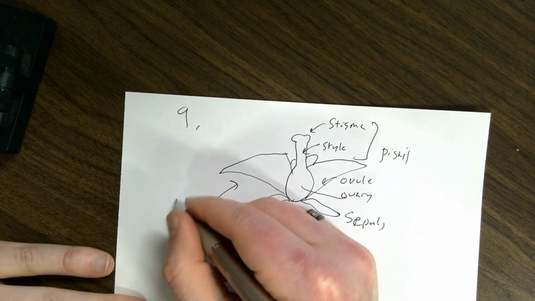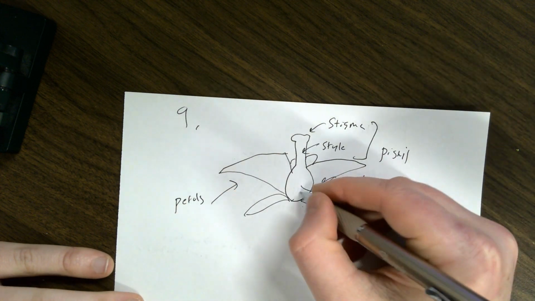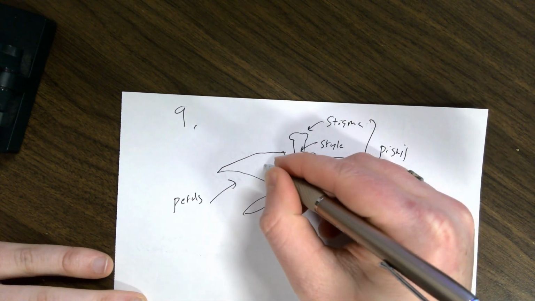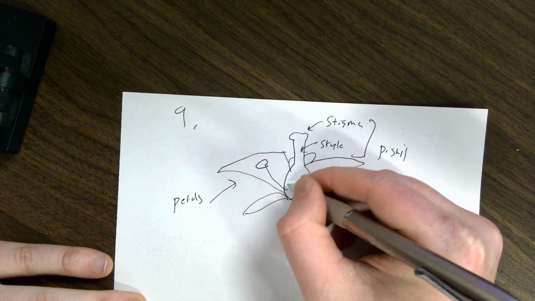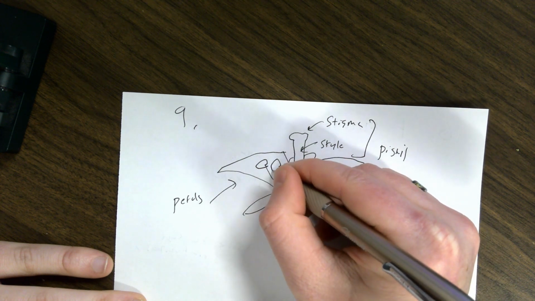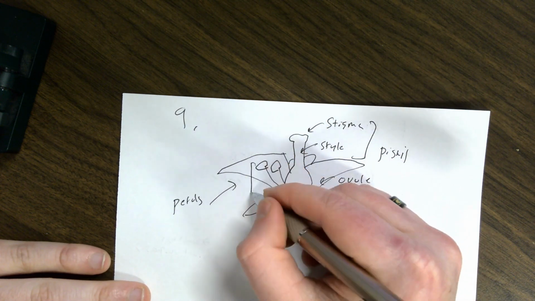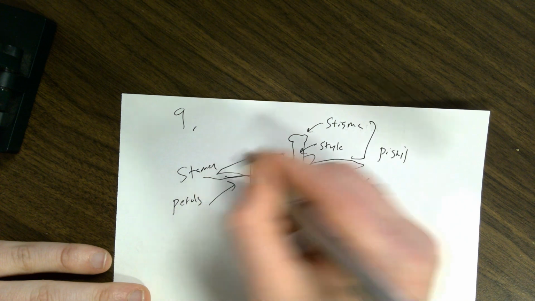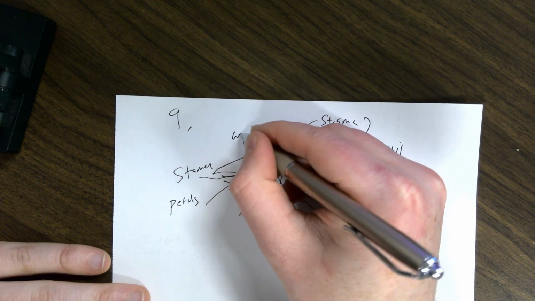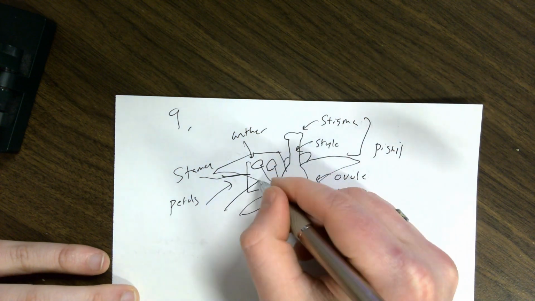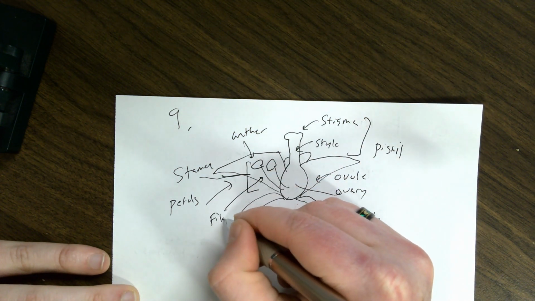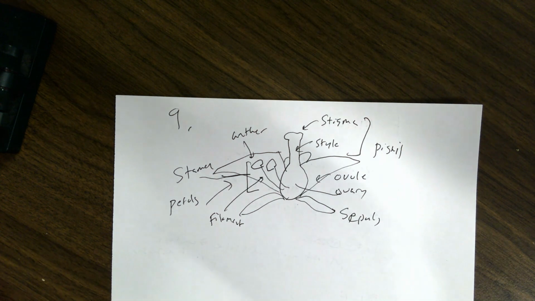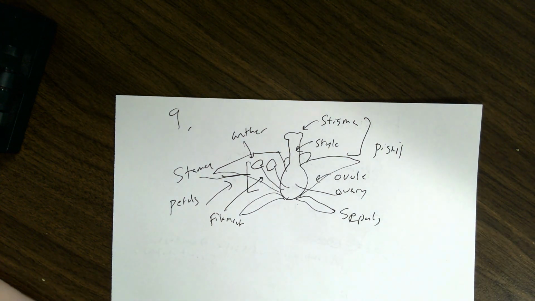Then we have petals to attract pollinators. And then we can draw in our male parts. So this whole thing is called the stamen. And then at the top we have the anther. This is the pollen producing part. And then the filament is the thing that holds it up. The whole thing is once again called the stamen. So those are the parts of a flower.